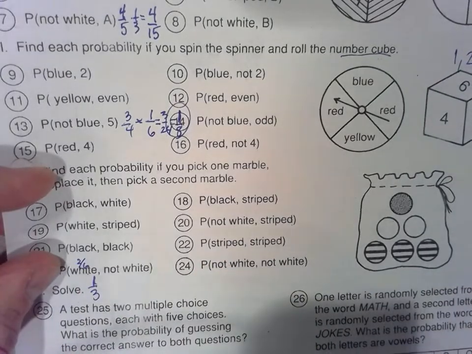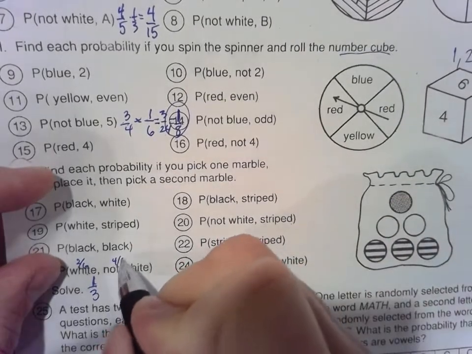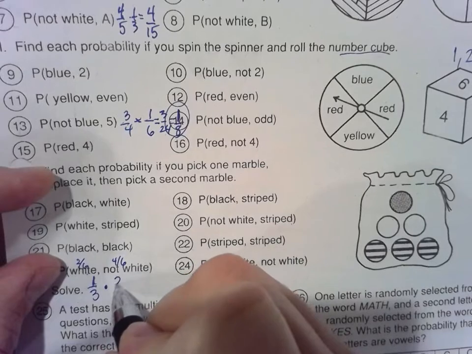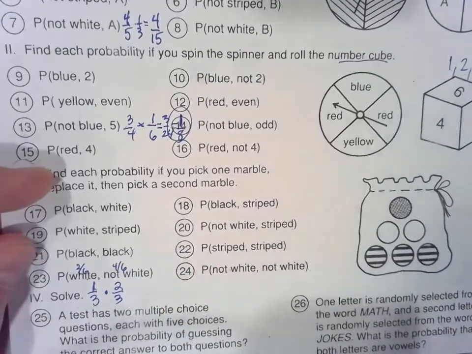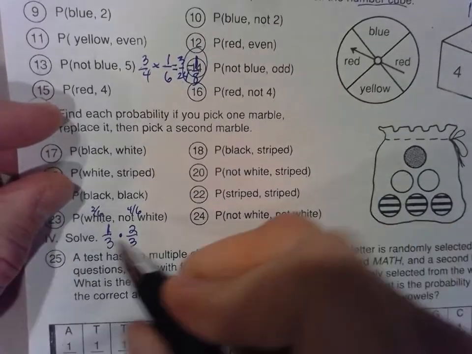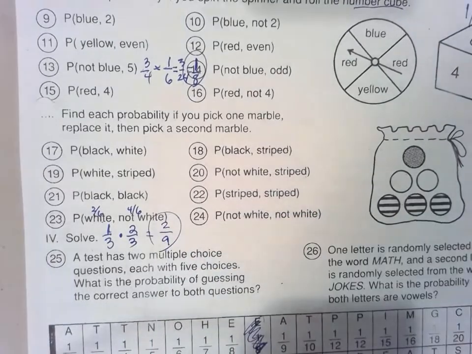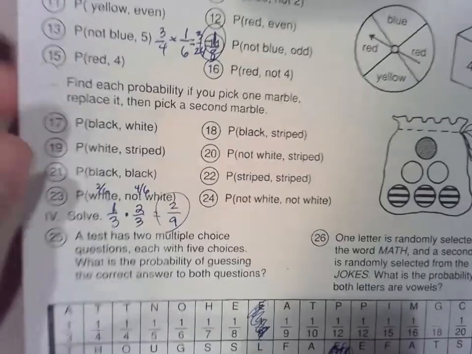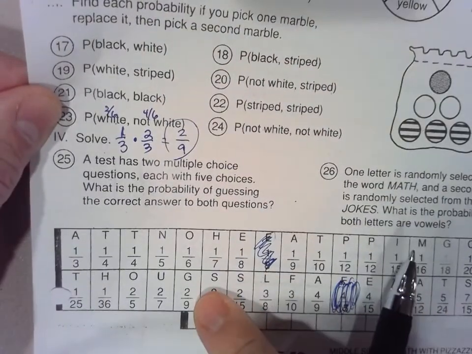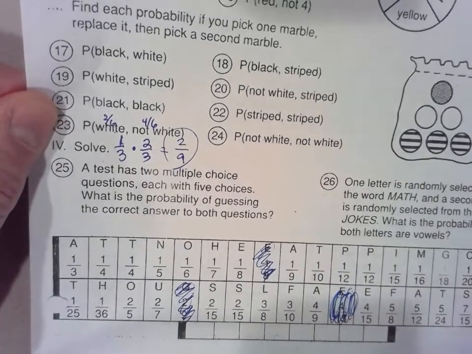And then not white would be 1, 2, 3, 4 of them out of 6. And 4/6 reduces to 2/3. So I'm going to go ahead and simplify that. So 1/3 multiplied by 2/3. Of course, together 1 times 2 is 2. 3 times 3 is 9. So when you multiply both of your probabilities together, you get 2/9. And if you look down here, you can see there's a 2/9 right there. So you'll scratch that one out. Again, remember, just remove or scratch out one answer at a time. Okay, so that's how those work.